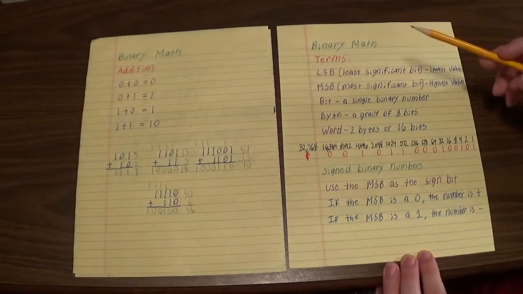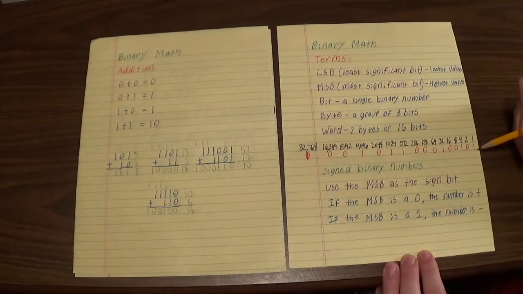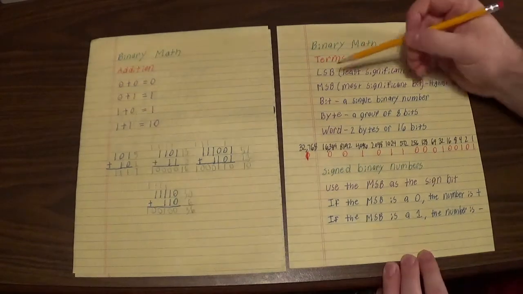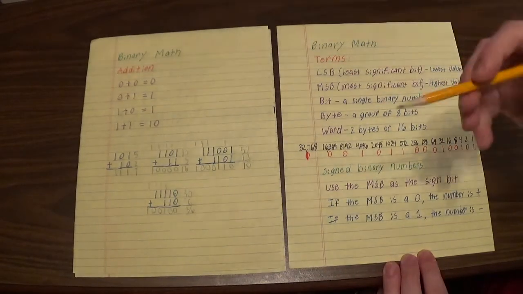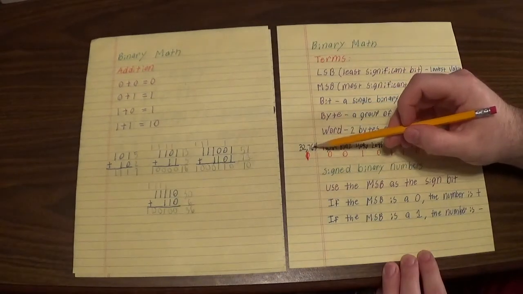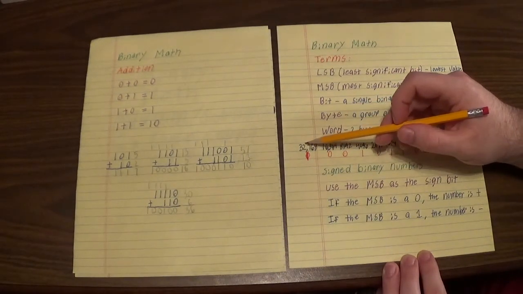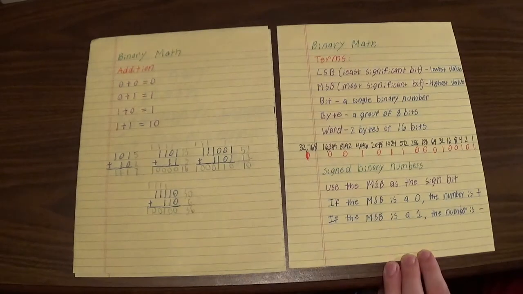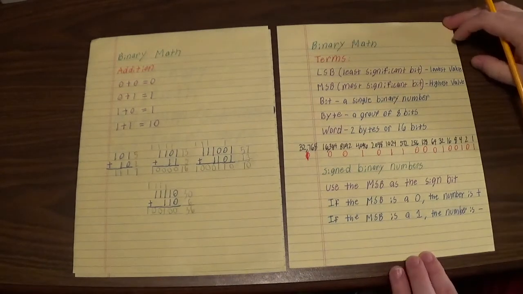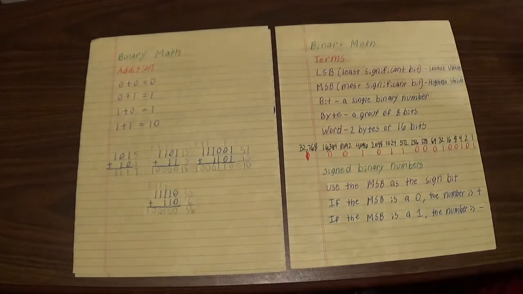So the least significant bit is always going to be right here, which is the ones place, because it carries the least amount of weight. The most significant bit is going to carry the most weight. So that's going to be out here at the end, 32,768. So that's what the least significant bit and most significant bit are with a binary number.